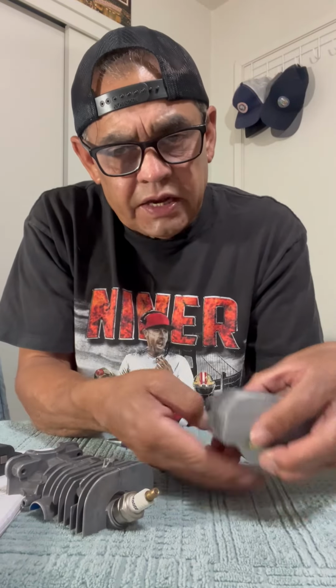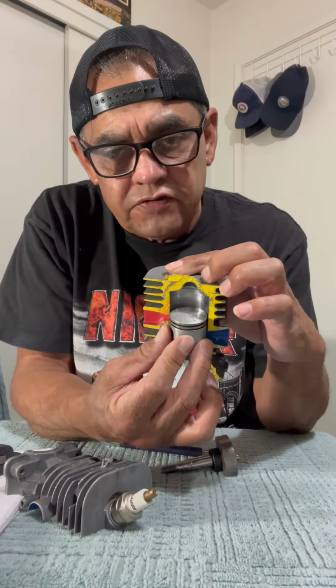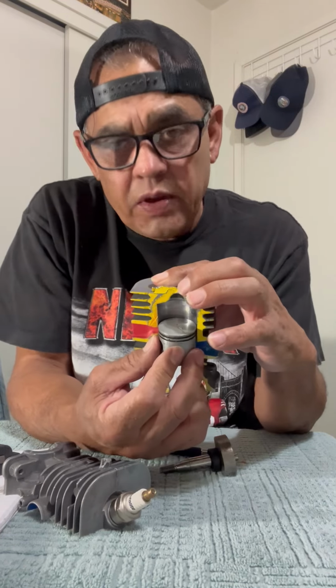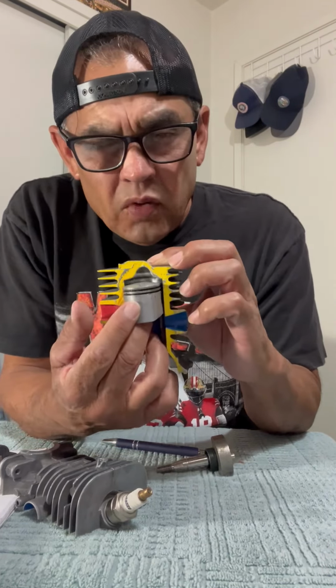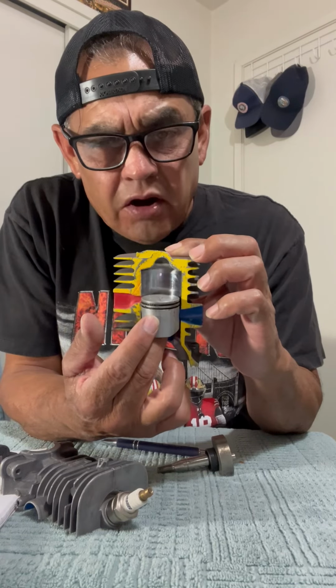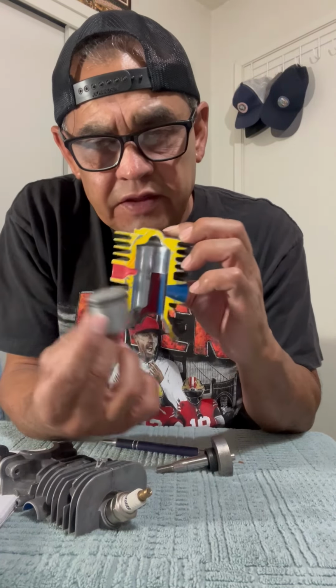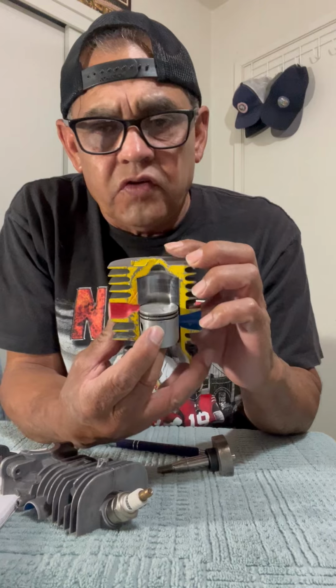Once we ignite the charge, it pushes the piston down, because now we have expanded gases. And once we expand the gases, that's our power stroke. So basically, there's 4 strokes to every engine: intake, compression, power, and exhaust, in that order.